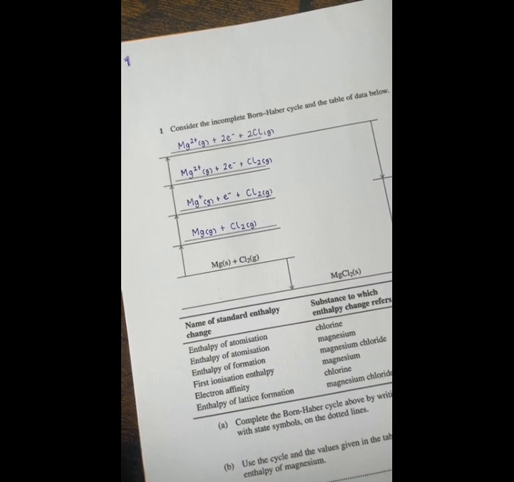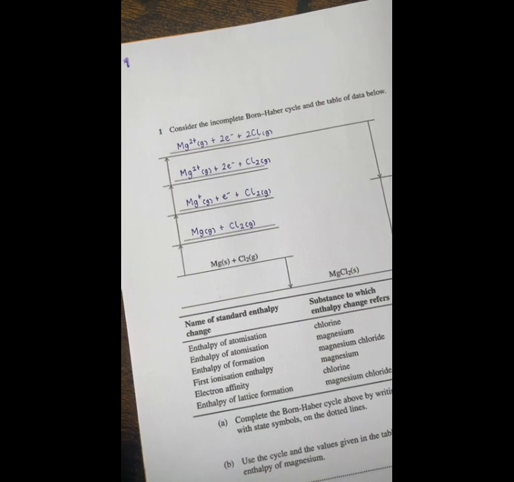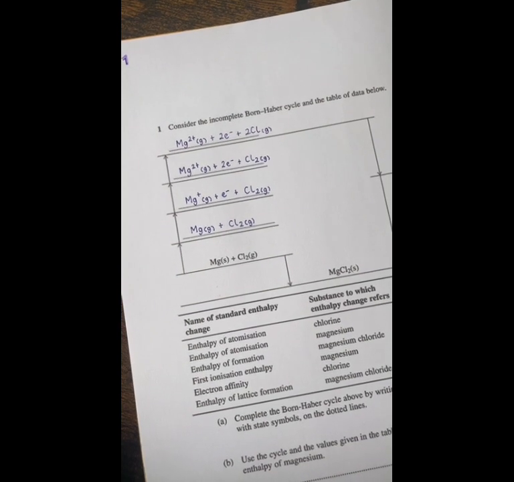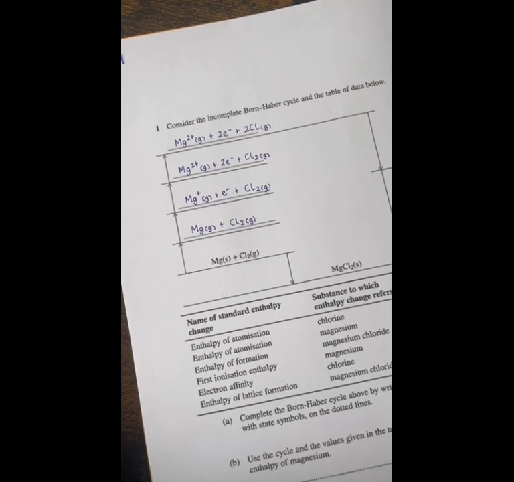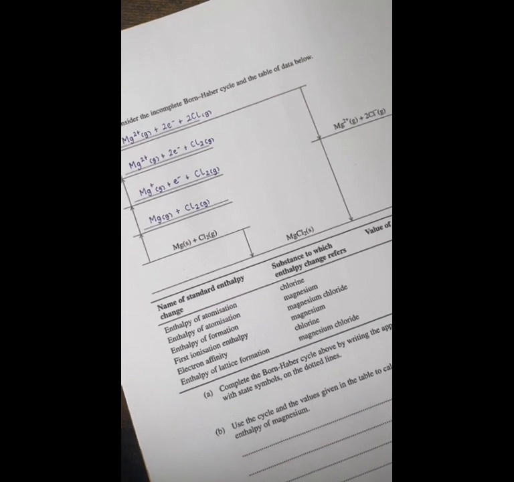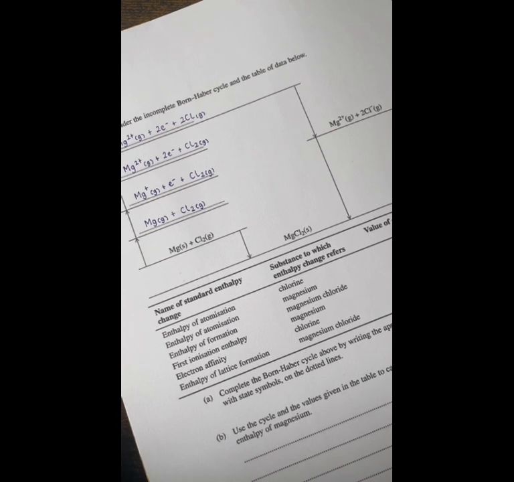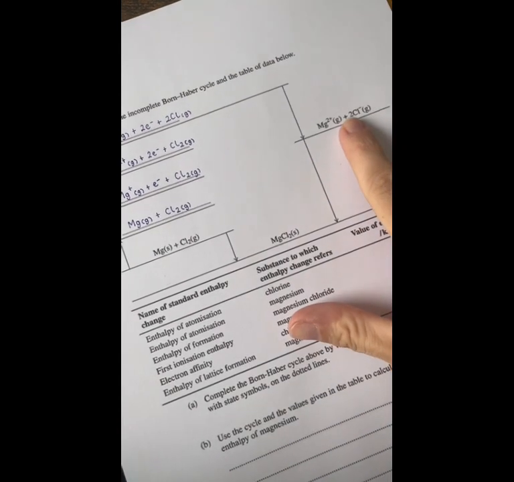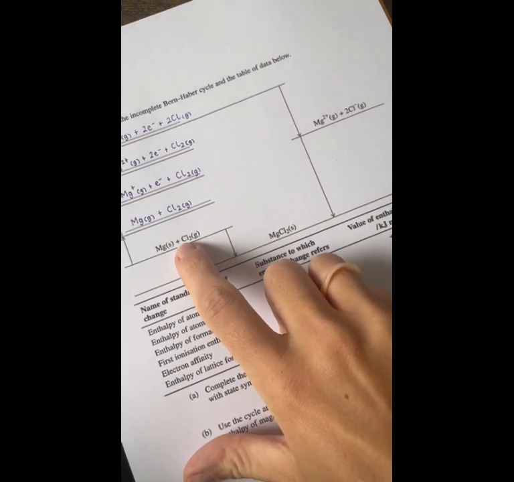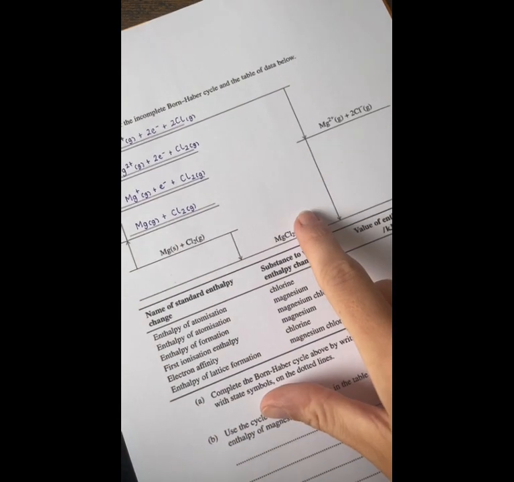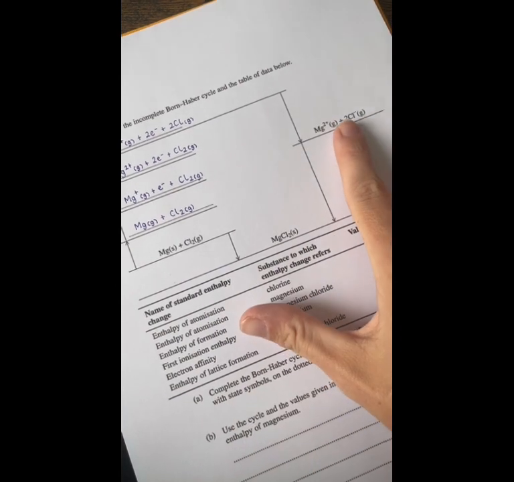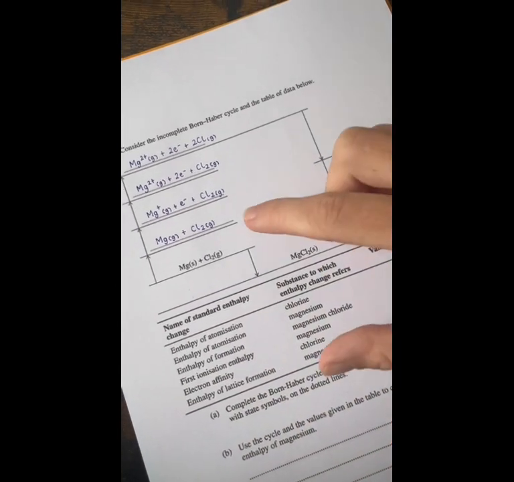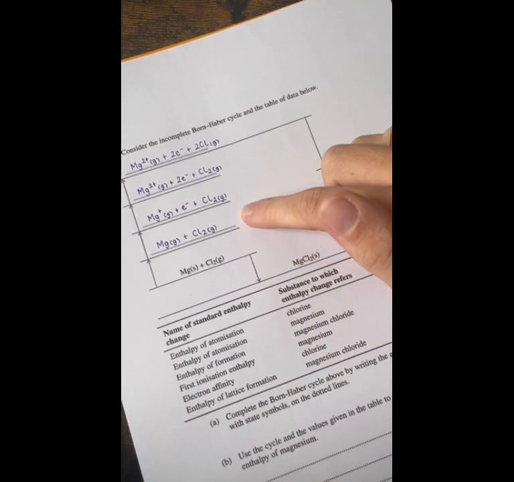Okay, so the first part of this question was asking us to complete the Born Haber cycle by writing the appropriate chemical formulae with state symbols onto the dotted lines. Now, in this particular type of question, they will usually have already written on some of the chemical formulae for some of the different stages, and in my experience, they tend to always go for these 3 being filled in, and you will be asked to fill in these ones here.